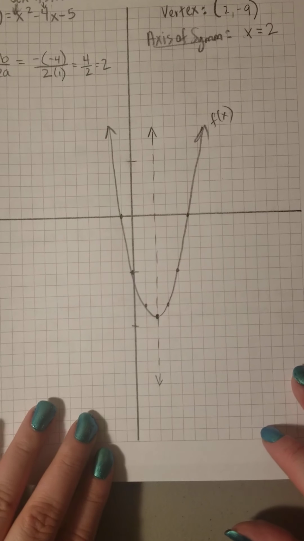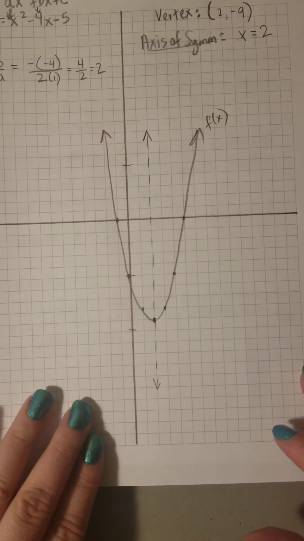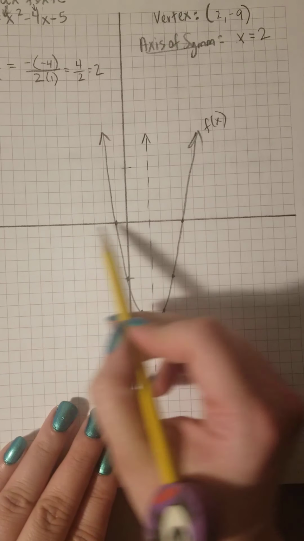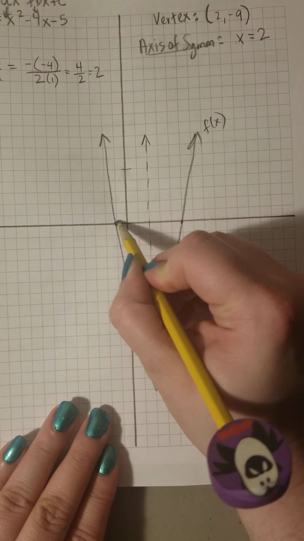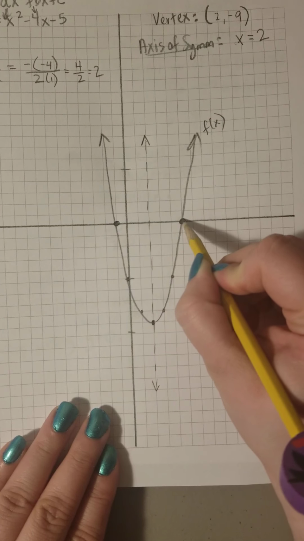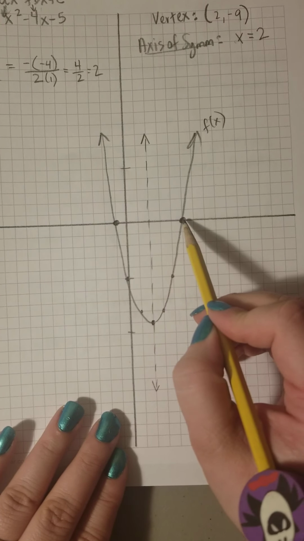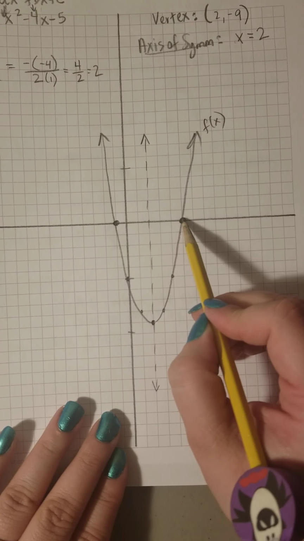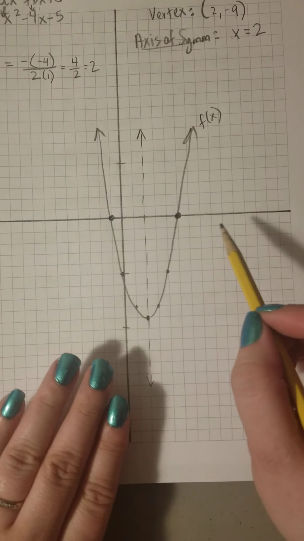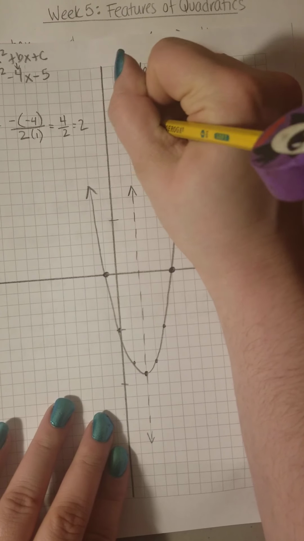So if I go back to my example here, if I was looking here for the x-intercepts, on the x-axis, the place where the graph passes through are here at -1 and here at 5. So those two would be the x-intercepts.